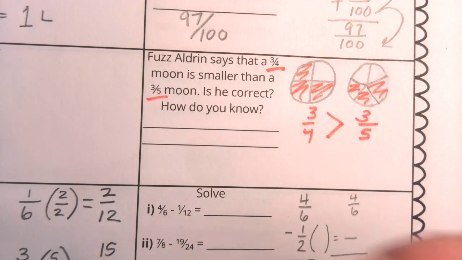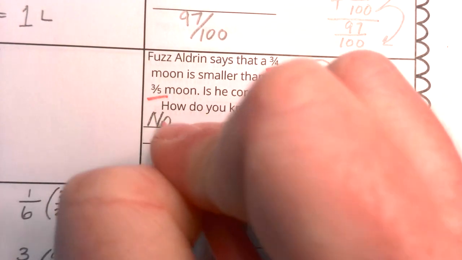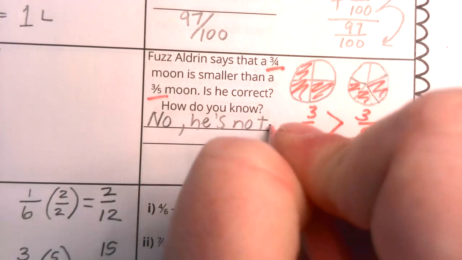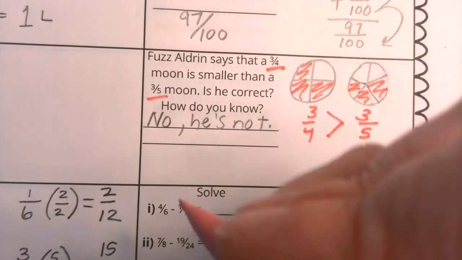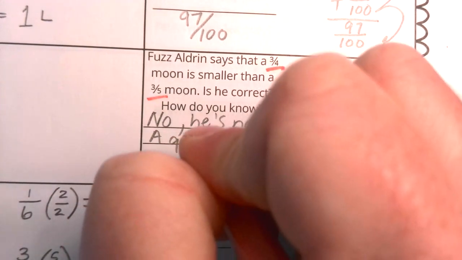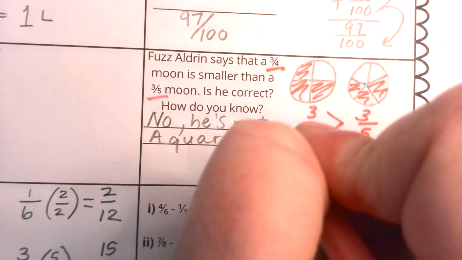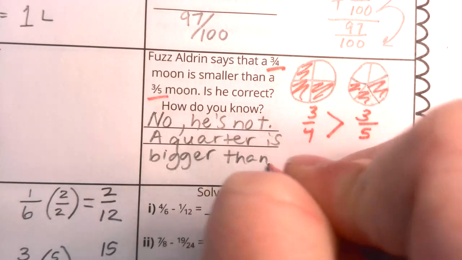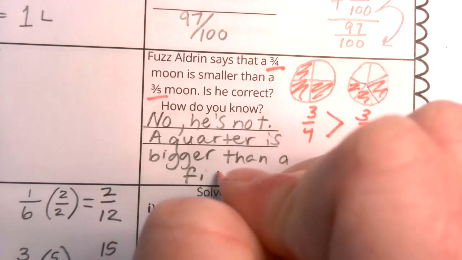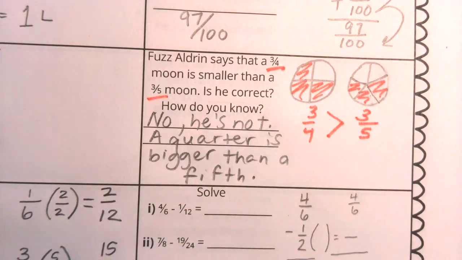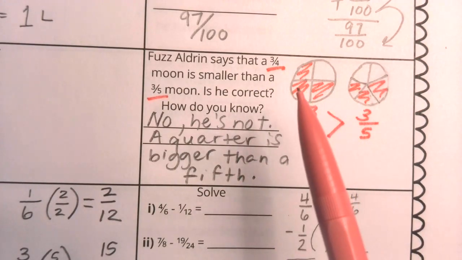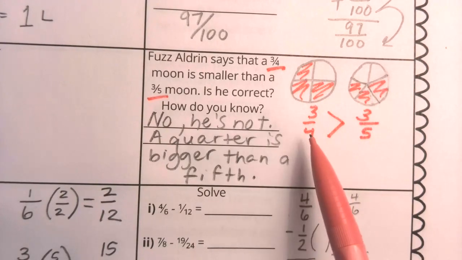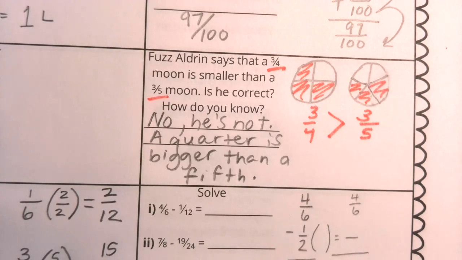So we need to say, is he correct? Well, no, he's not correct. That is the first thing I'm going to say. And then, how do you know? I'm going to say that a quarter is bigger than a fifth. And that's really what this question is getting to, is having to do with the numerator is the same, the denominator is different. Well, each piece of the pie is going to be larger over here than it is over here.